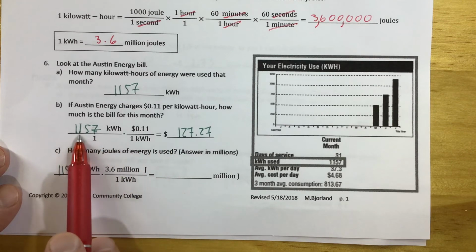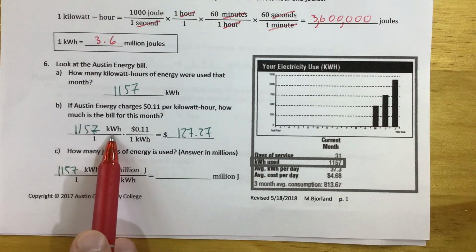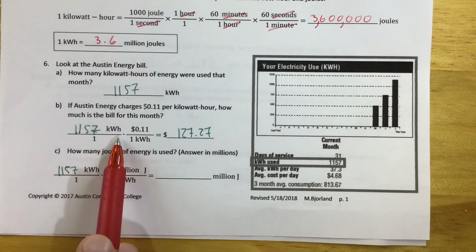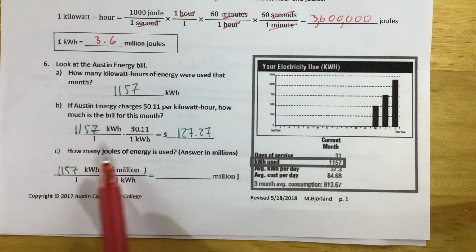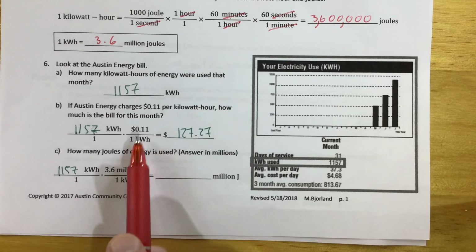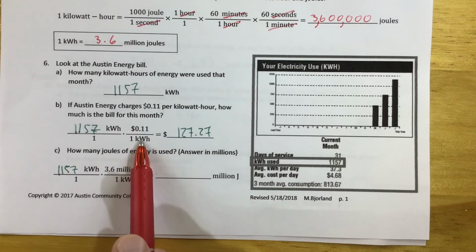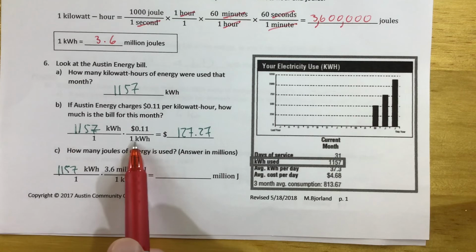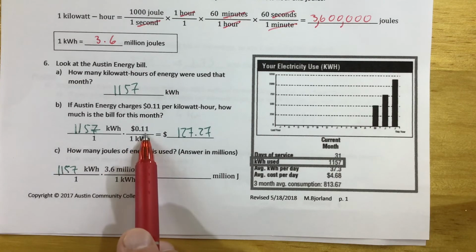We start with our 1,157 kilowatt hours over 1. We then multiply it by a unit conversion, which is that 11 cents is the same thing as 1 kilowatt hour. Those are the same thing. So it's sort of like your 12 inches in 1 foot that we saw before, but we're saying that the price of a kilowatt hour is 11 cents.